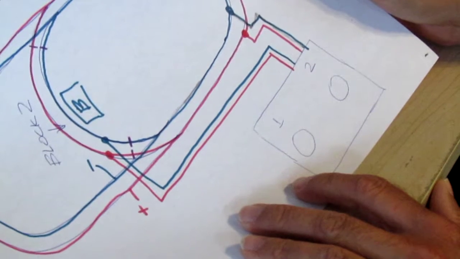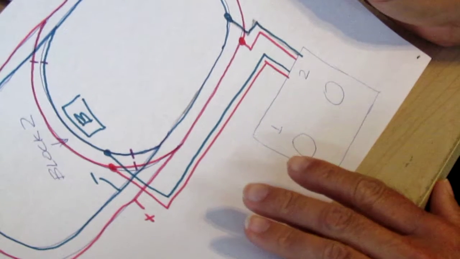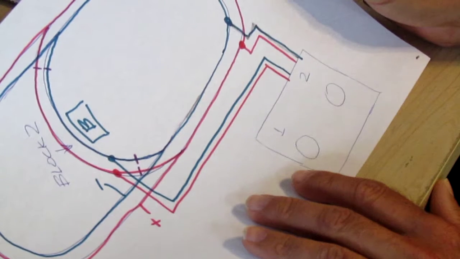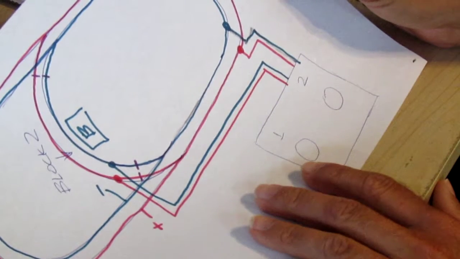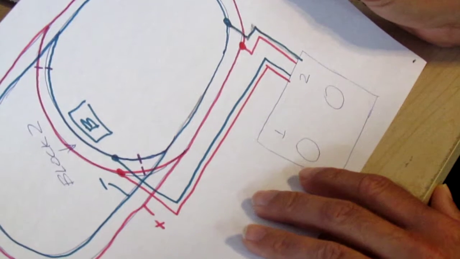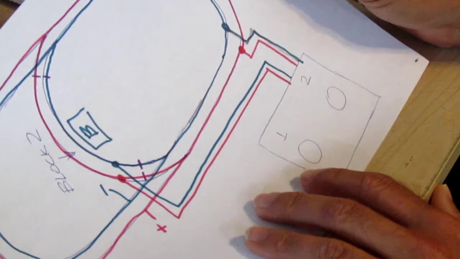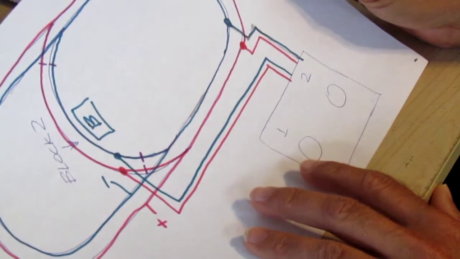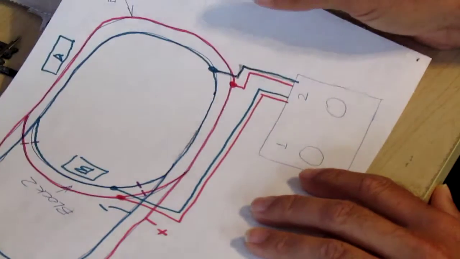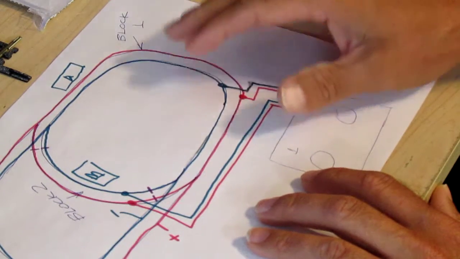It's not very complicated. And like I said, with my layout, I'm going DC, I'm not going DCC. I wanted to be able to just share this with you guys, and hopefully this is making sense. If it's not, drop me some comments on the YouTube video page, and if you have any questions, feel free to ask, and I'll try to answer them if I can. So that's it for now.